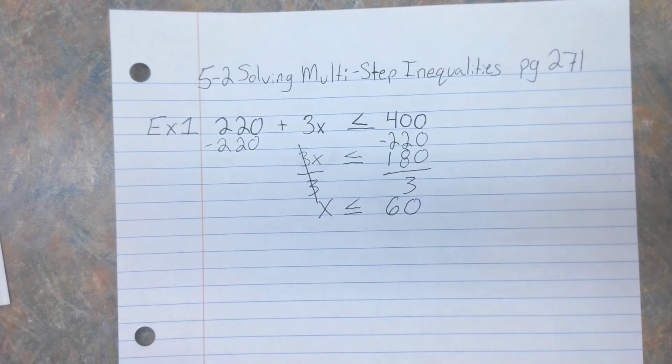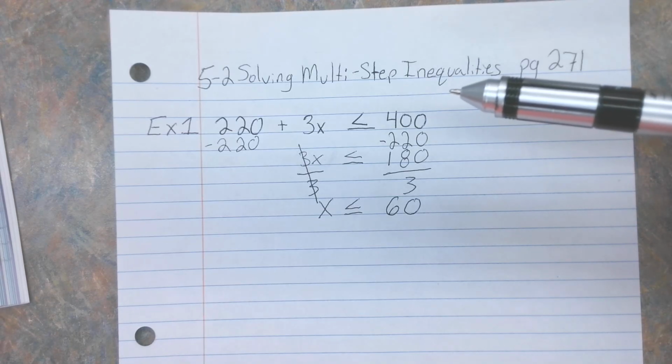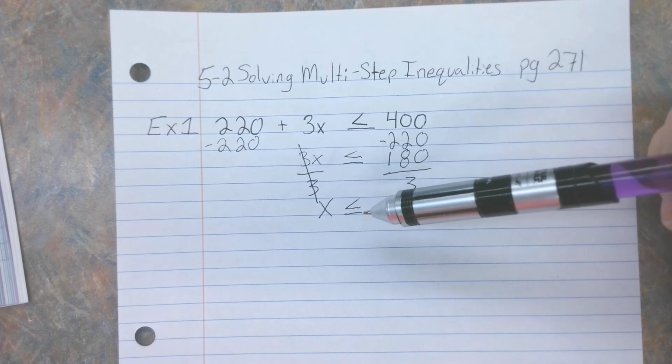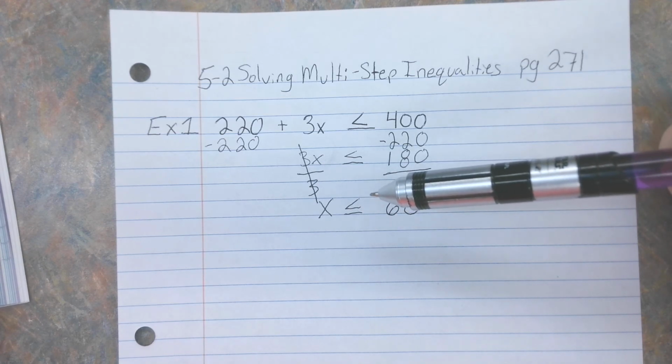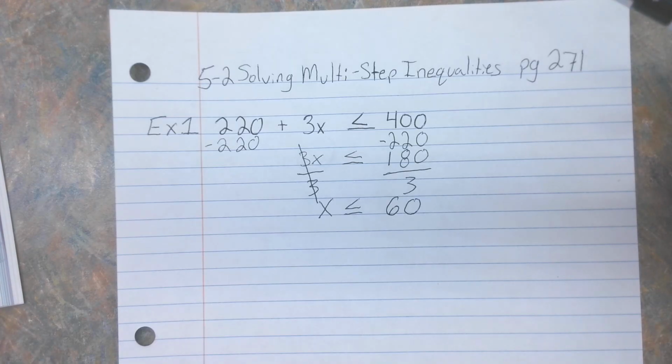So here I have that. Here is my answer. X can be less than or equal to 60. She can print up to 60 books while not exceeding her budget.